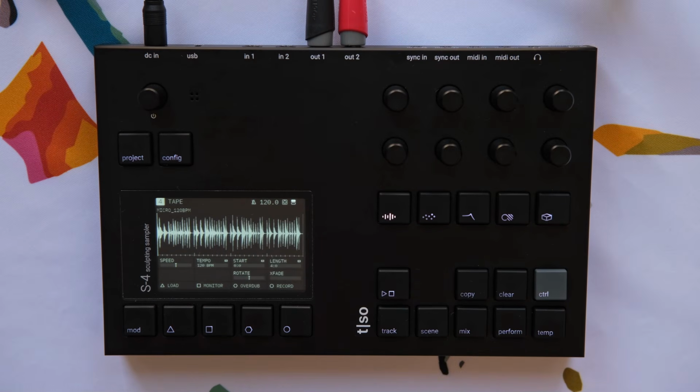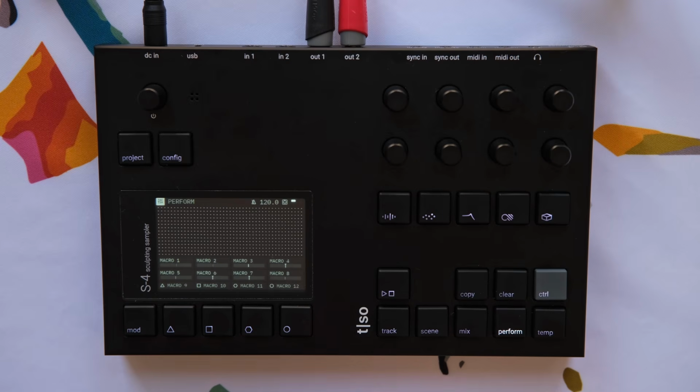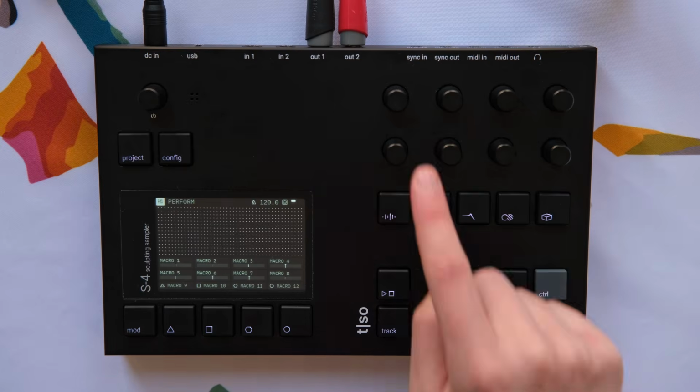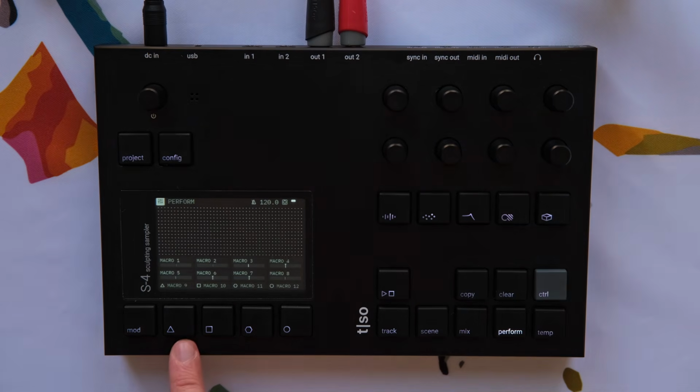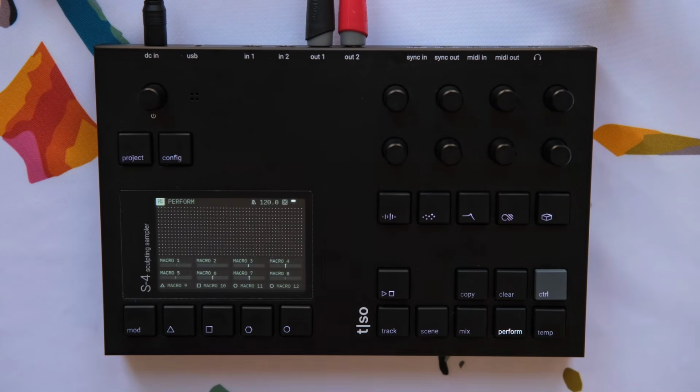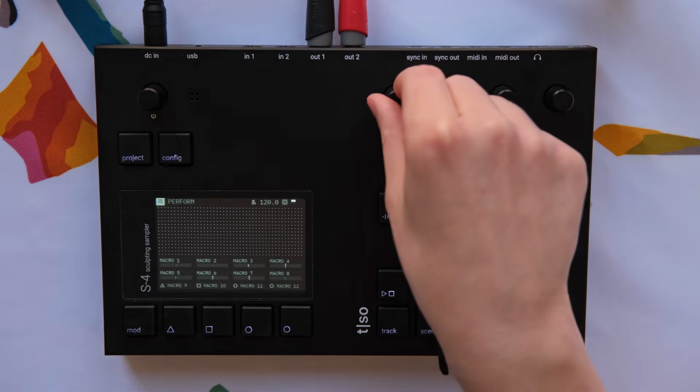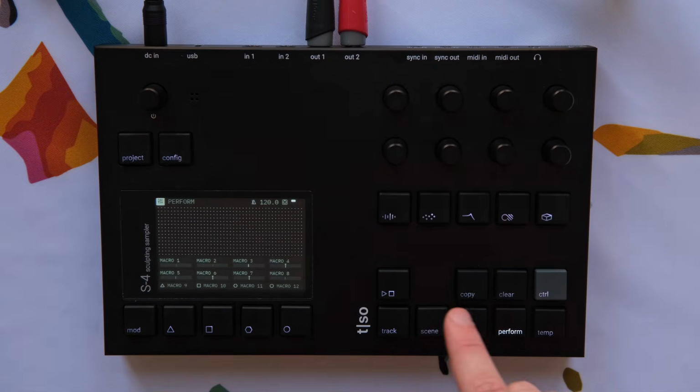So another big feature in this beta firmware is the new Perform menu. Now, what Perform does is it essentially allows you to map multiple parameters to a single knob or a single button. What's really useful for me about this is it's nice to just be able to control multiple things without leaving a single menu.